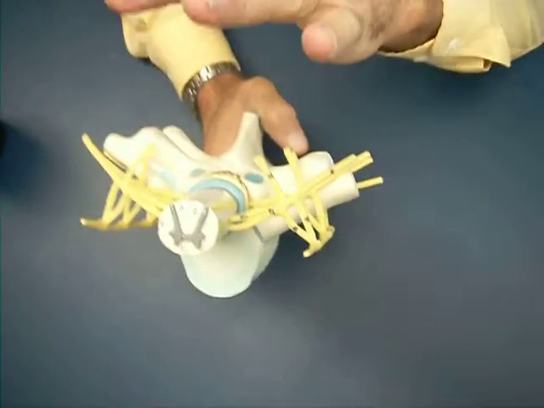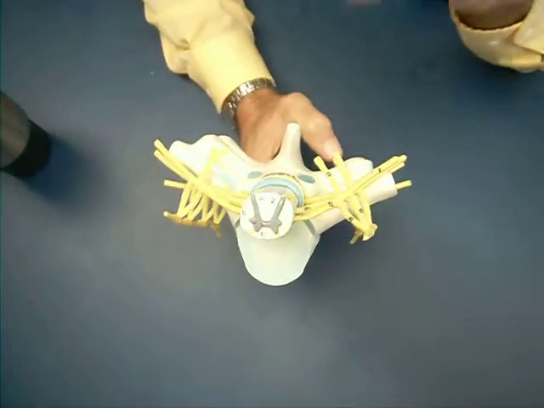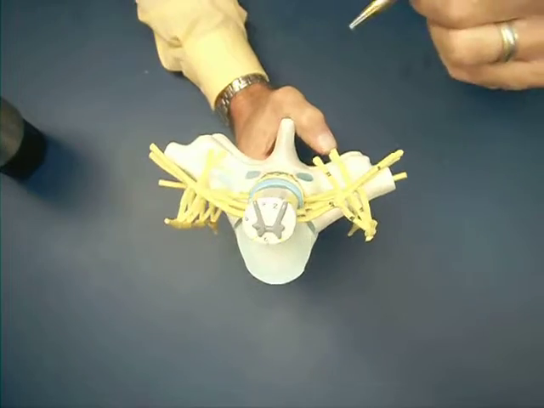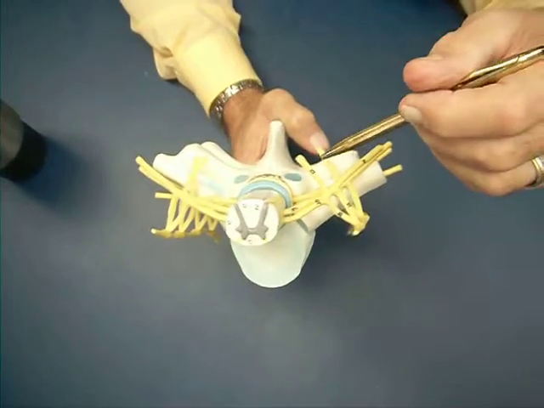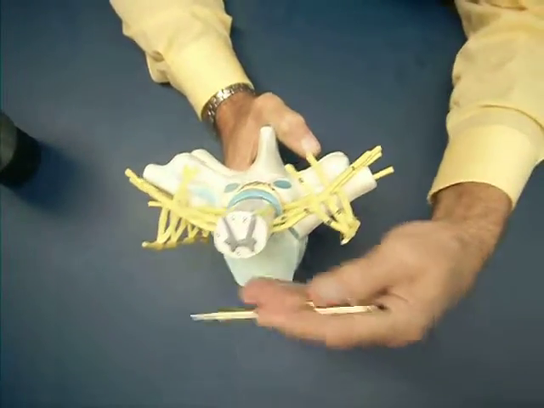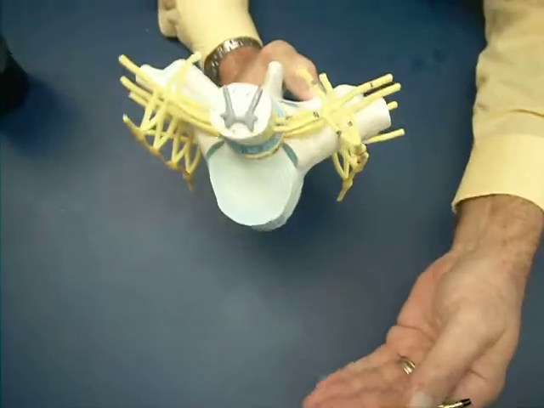Pros and cons on this guy. Every one of the models has little different things. You can still see it if you understand what's going on. You know that this is the vertebral body, therefore this is the anterior part of the spinal cord.